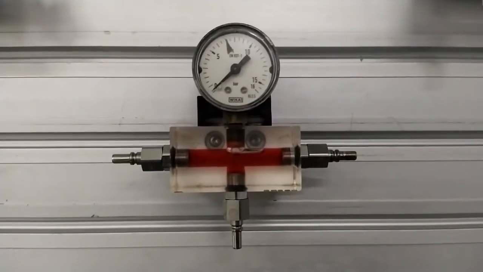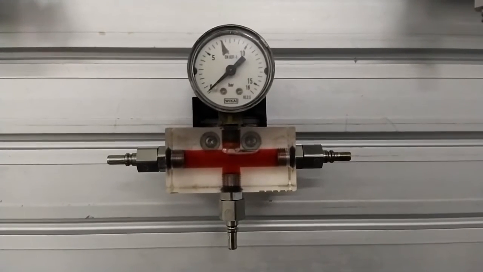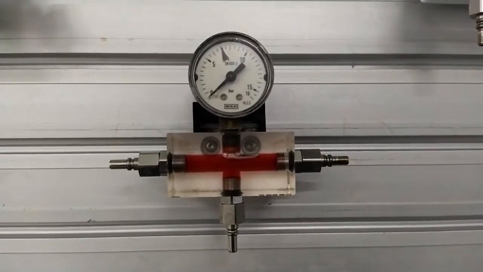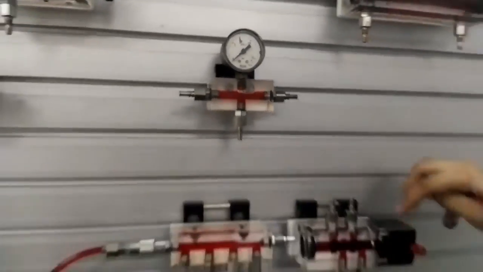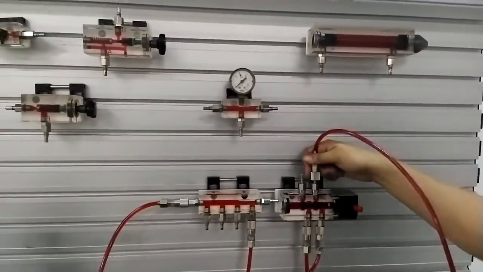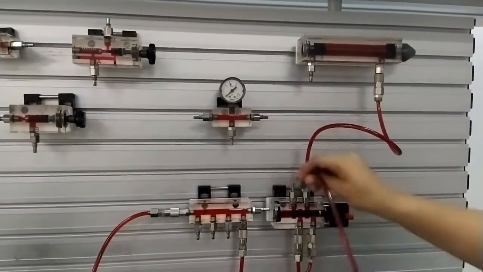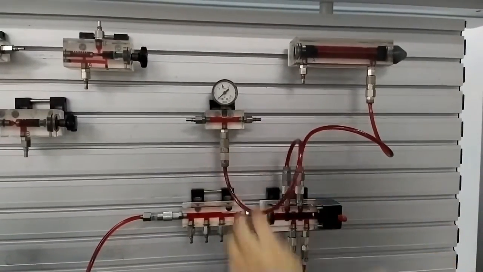Next component will be the pressure gauge. I know you are already familiar with the pressure gauge. Its function is to read the pressure that is used in the system. So from our switch, we'll get the connection to connect to our cylinder, and the other will be connected to our pressure gauge.